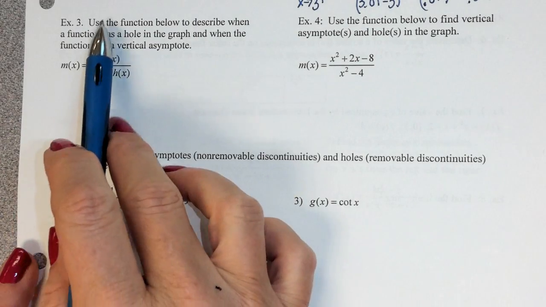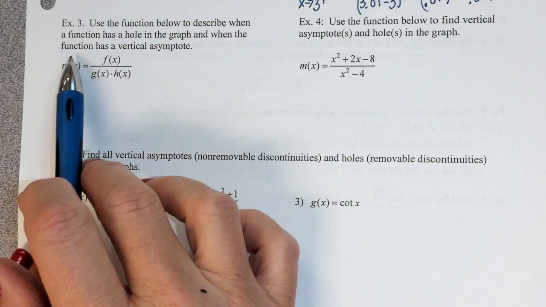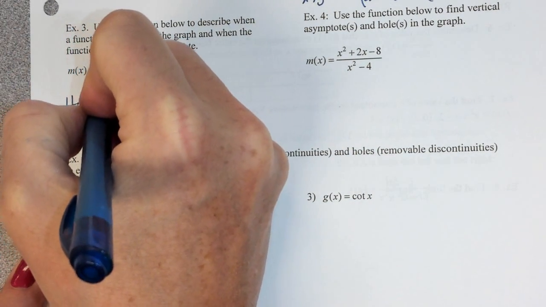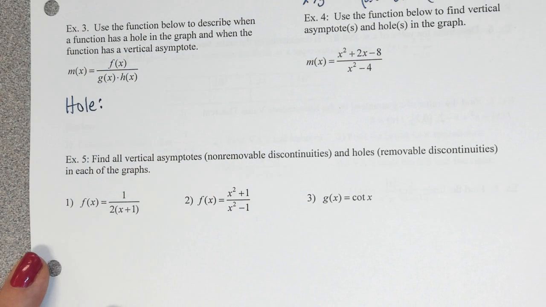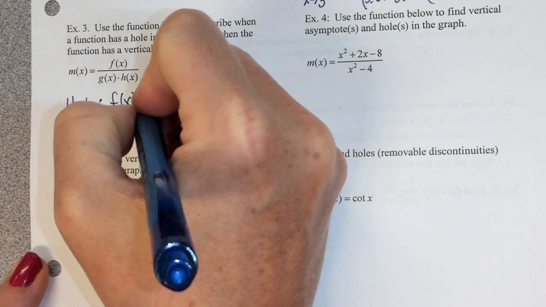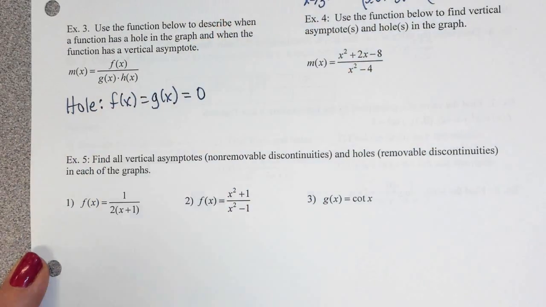Okay, example 3. Use the function below to describe when a function has a hole in the graph and when the function has a vertical asymptote. What has to be true for us to have a hole in the graph? The factors have to be what? The same, right? So I would have to say to get a hole in the graph that f of x could equal g of x, right? And those both would have to equal 0. That would cause us to have a hole in the graph if that happened.